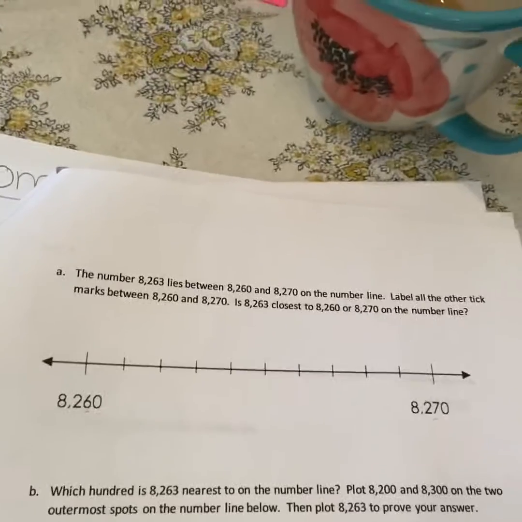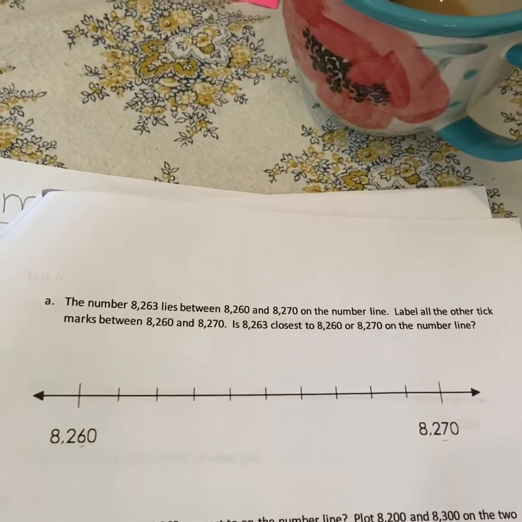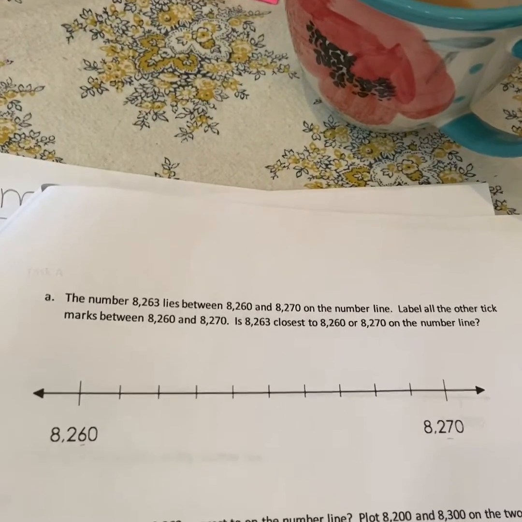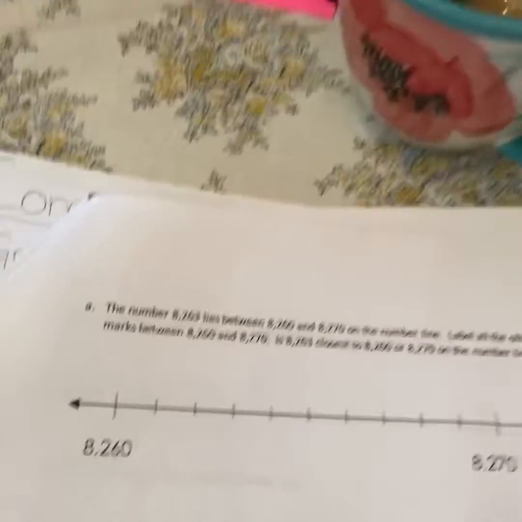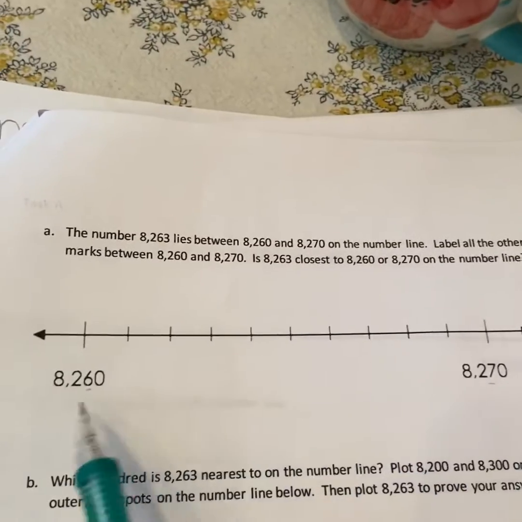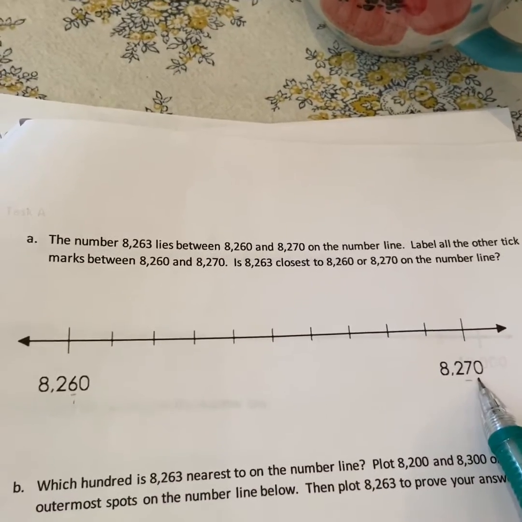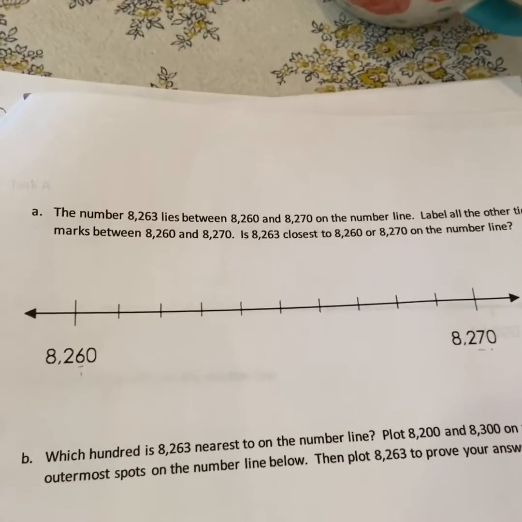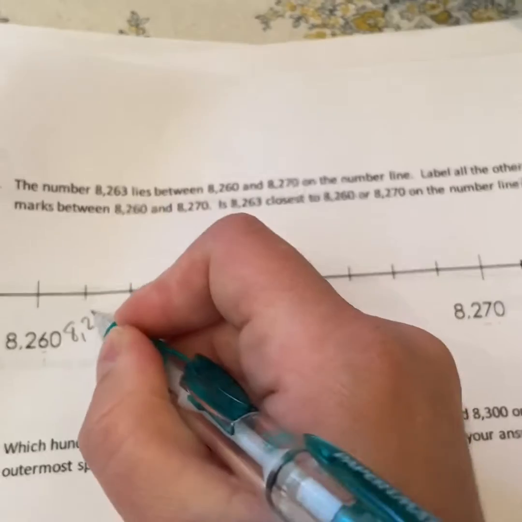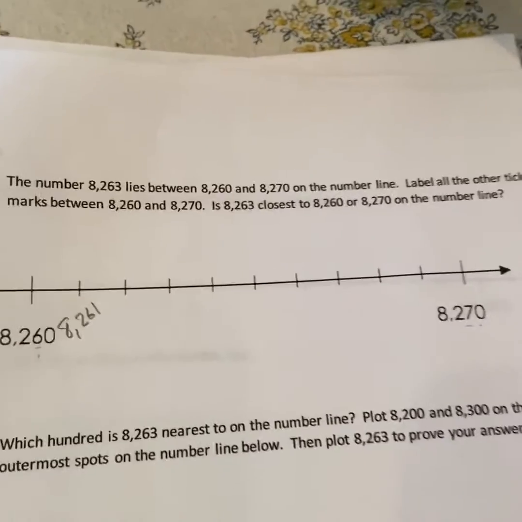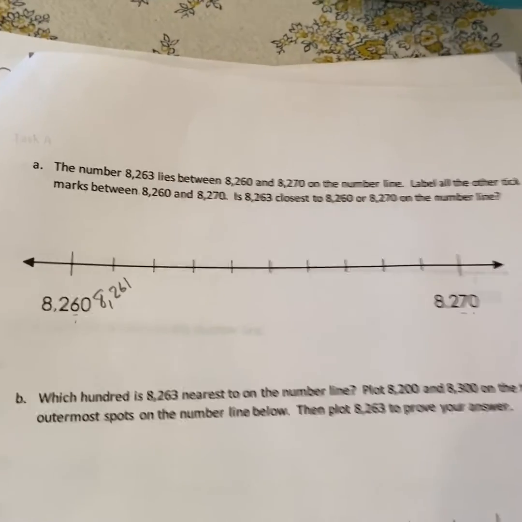So this is almost exactly like what we do on a vertical number line. We're trying to decide if the number they're giving us, 8,263, is above or below the midline. Since the only place value that's different between these two numbers is the tens place, we're really just skip counting from 60 to 70. So we can skip count by ones. We're going to start with 8,261 and keep skip counting. You can pause the video and fill this in on your own, and then play it when you're done, and I'll do the same thing.